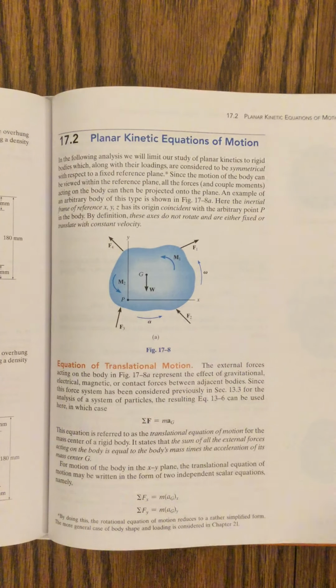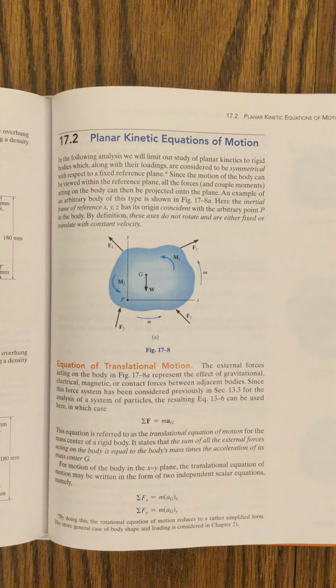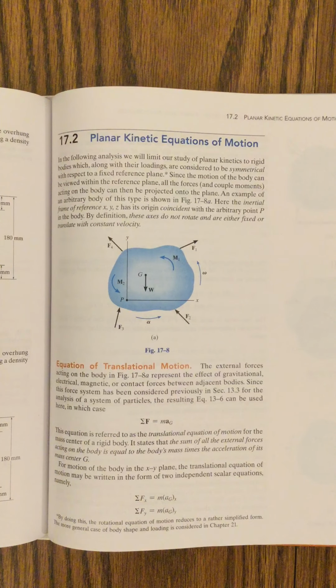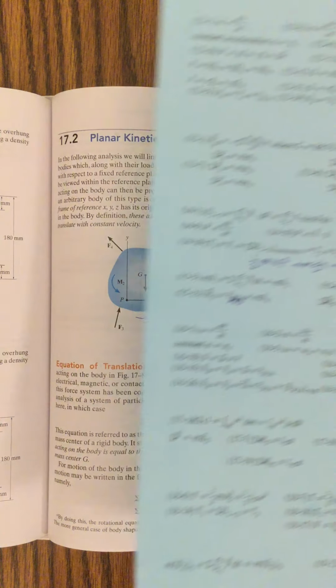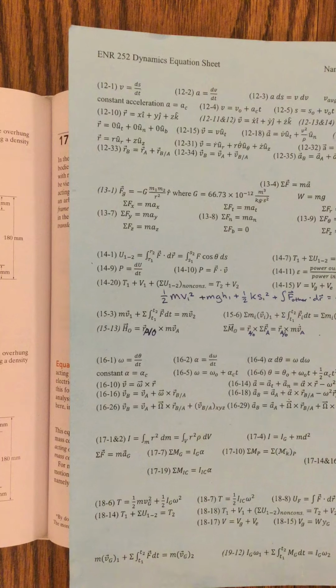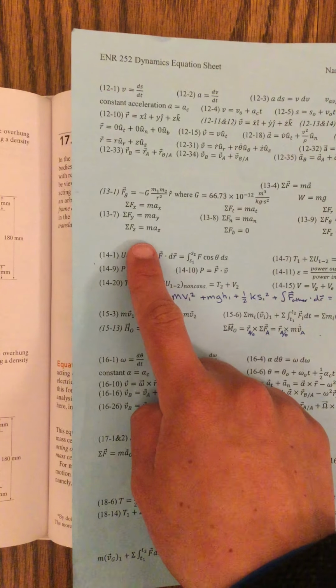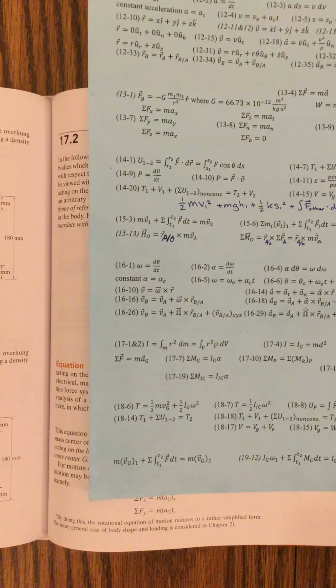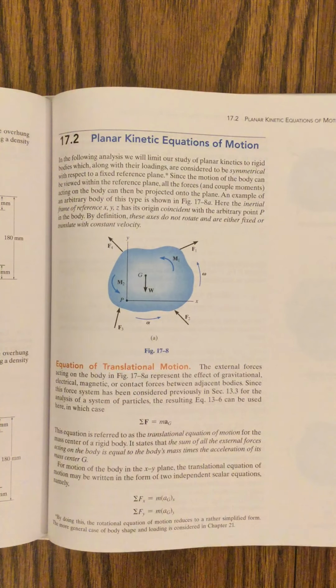This is an introduction to section 17.2 and also to section 17.3. In this chapter of the book, we're looking at kinetics for a rigid body. We looked at kinetics for a point particle back in chapter 13. In chapter 13, we had Newton's second law, which we have again here for the rigid body. That's here in your book.